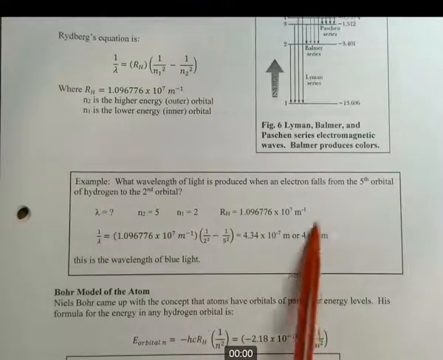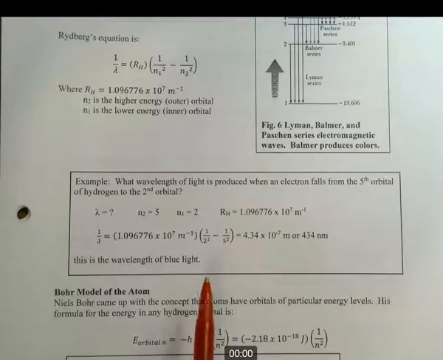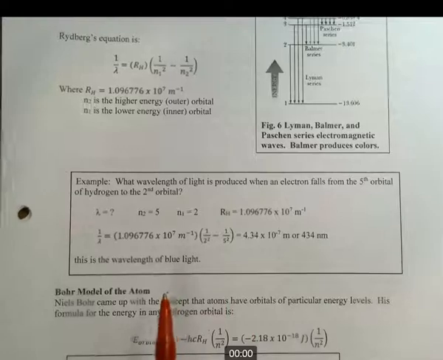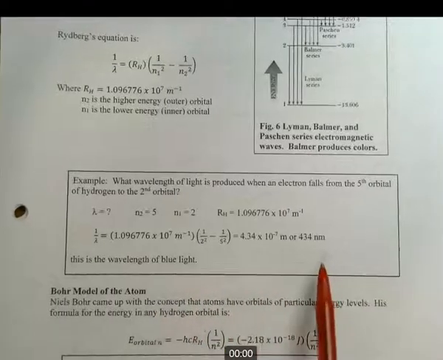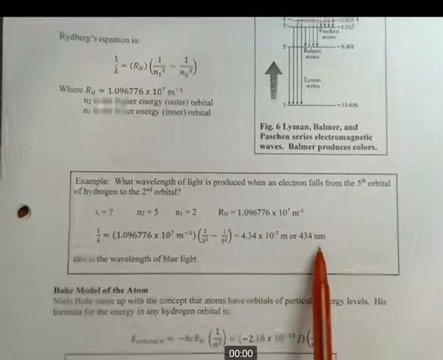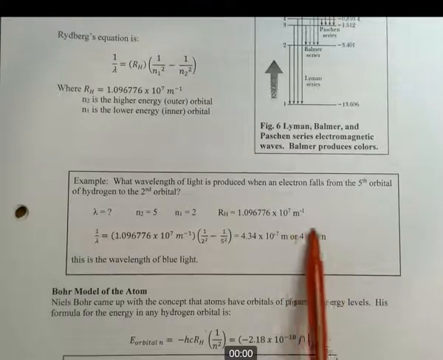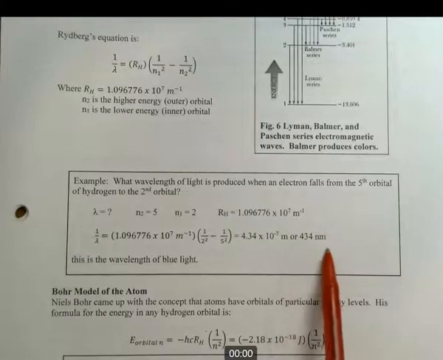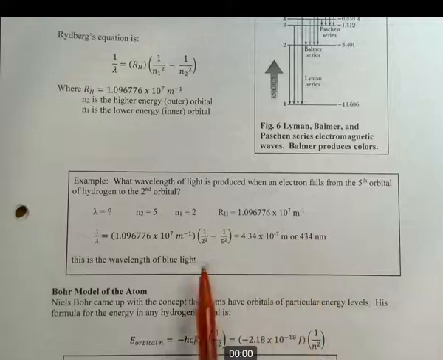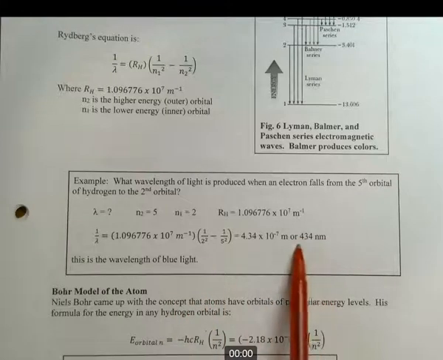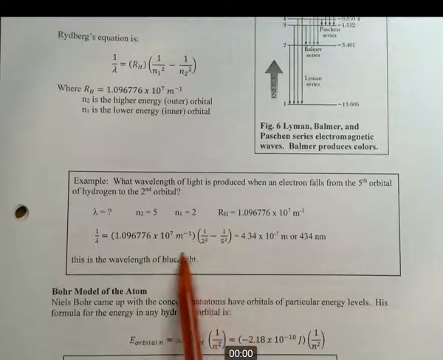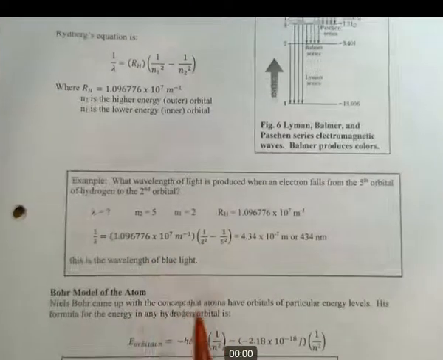Notice that's in between the 400 and 700 nanometers that we said visible light would be. Anyway, that's what that would give you. And that would give you a blue light, okay? That's on the lower end of the wavelength. That means it's higher frequency, more energetic light, and blue is toward the high energy end of the spectrum.